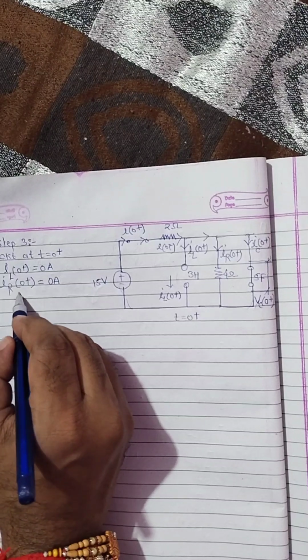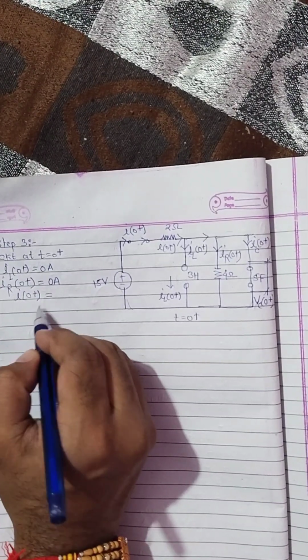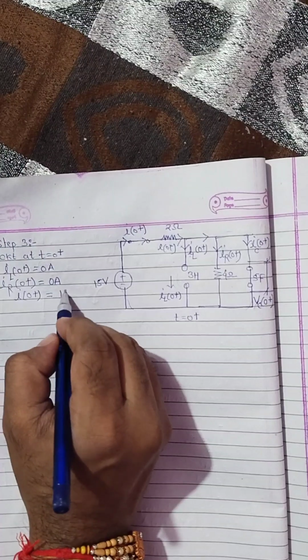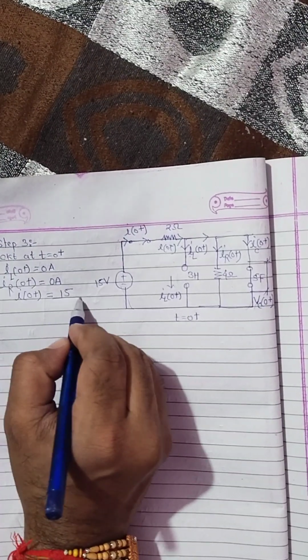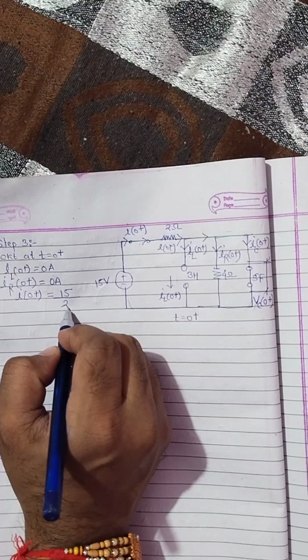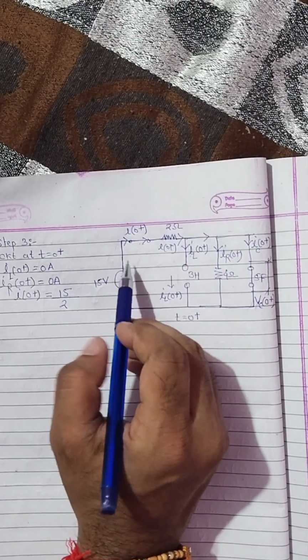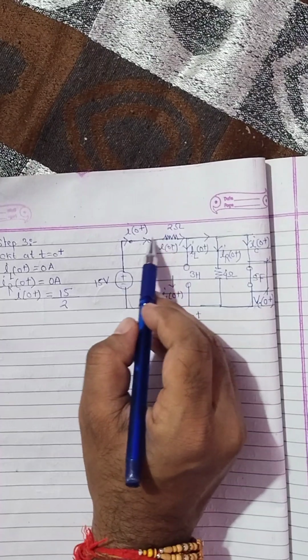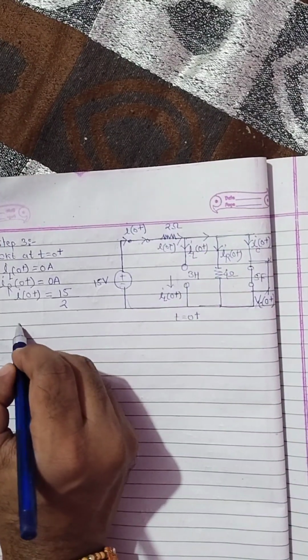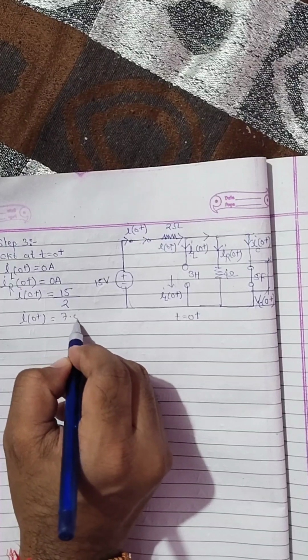I(0+) equals this 15 volt divided by the resistance of 2 ohm. So we can calculate I(0+) equals 7.5 ampere.